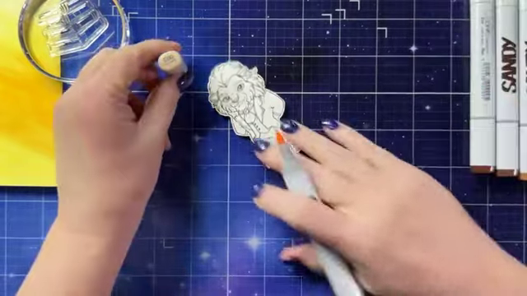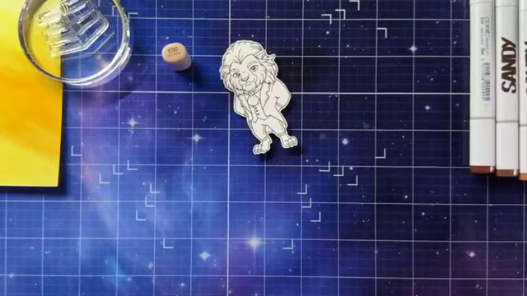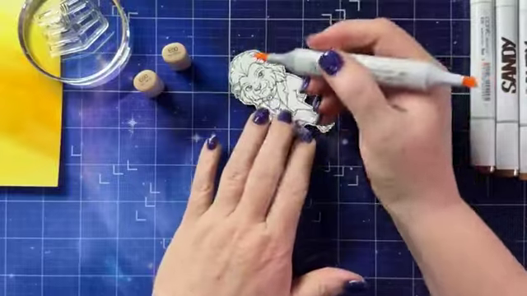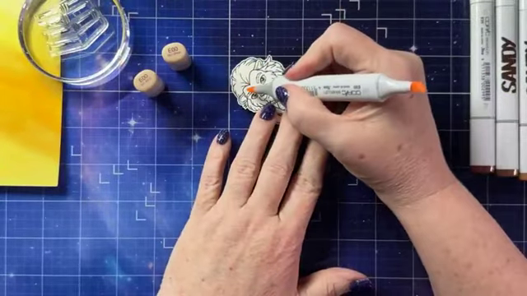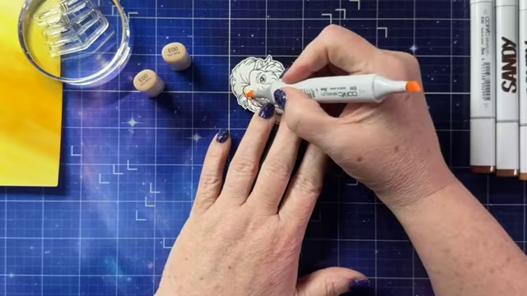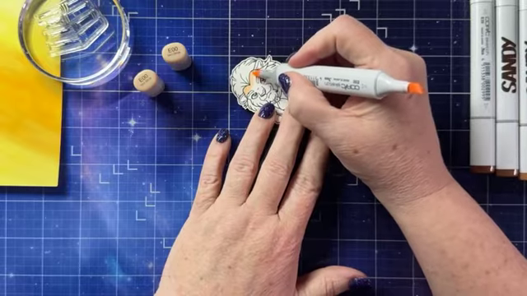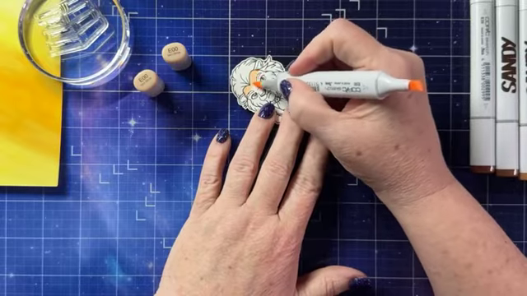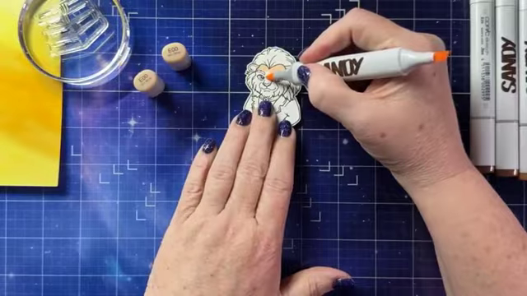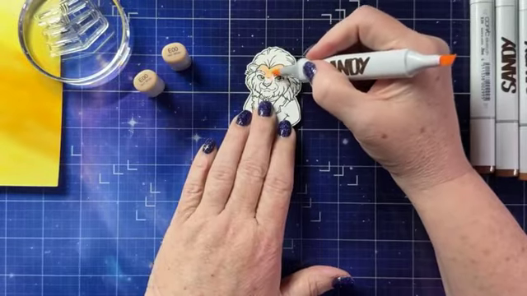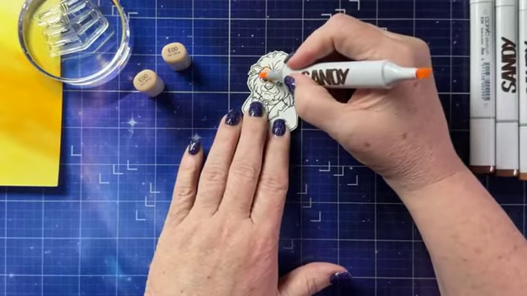So to start him out, I'm going to use E00. Like on regular people, we use E000, but I'm going to go a little bit darker. And I'm just going to put a base coat on his face. So he's going to look very human-like at the moment, but it won't look like that when we get done.